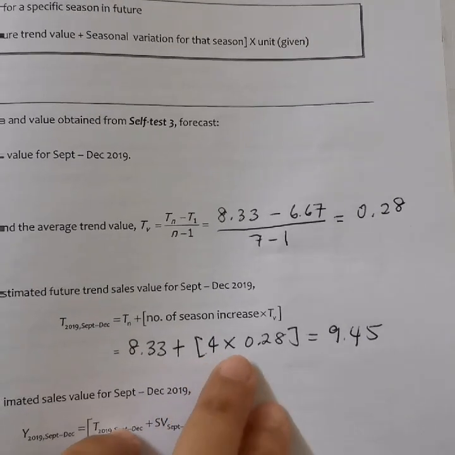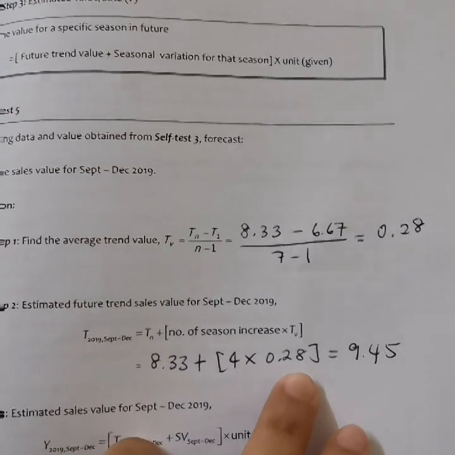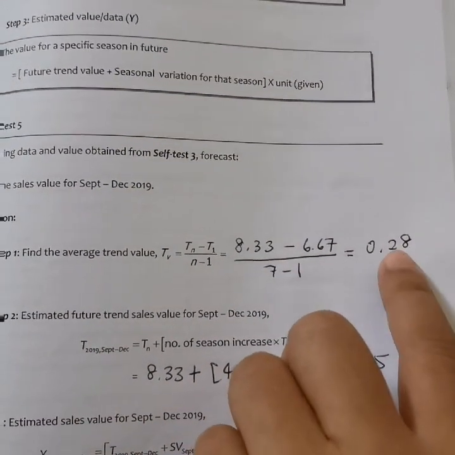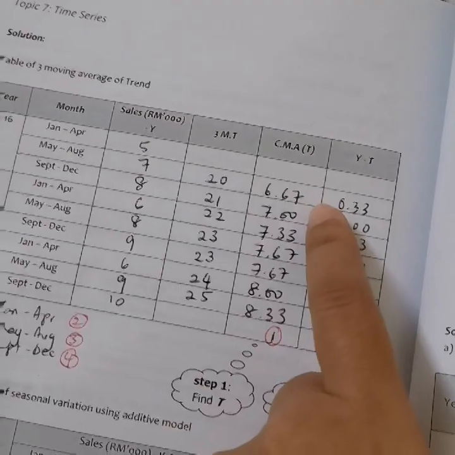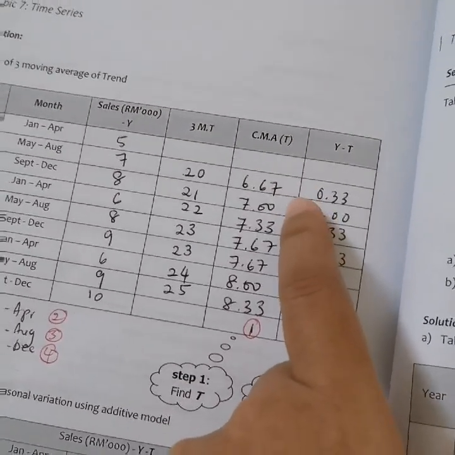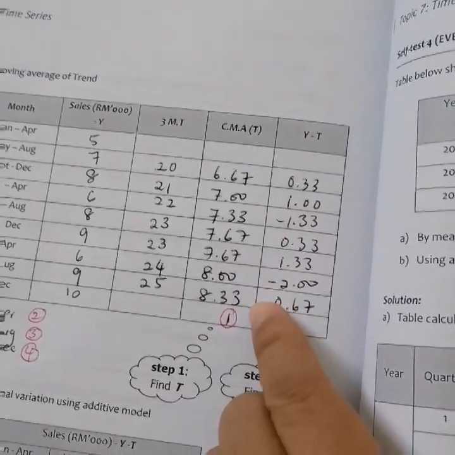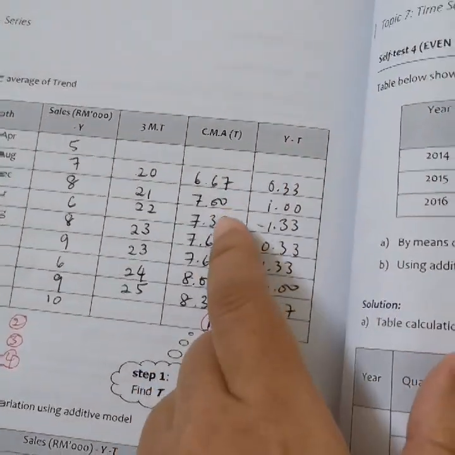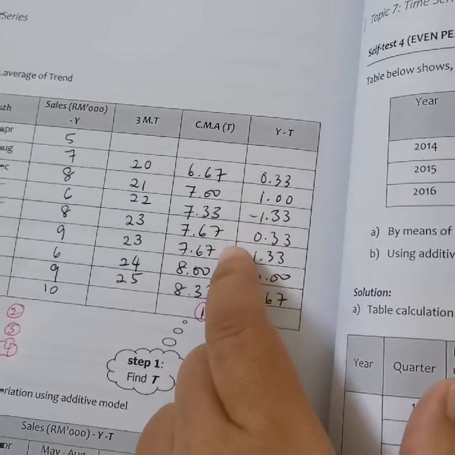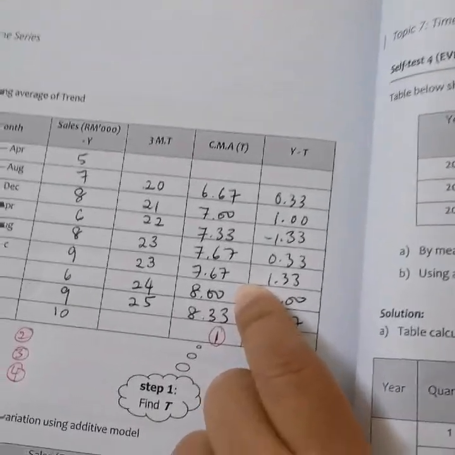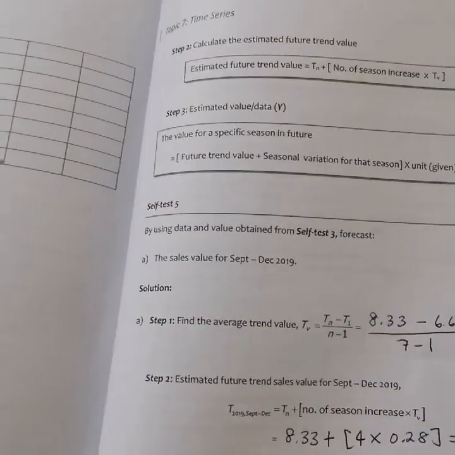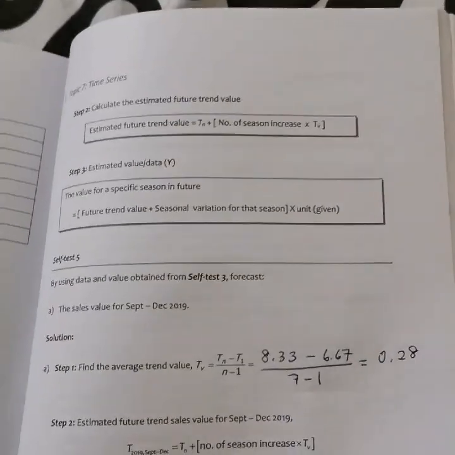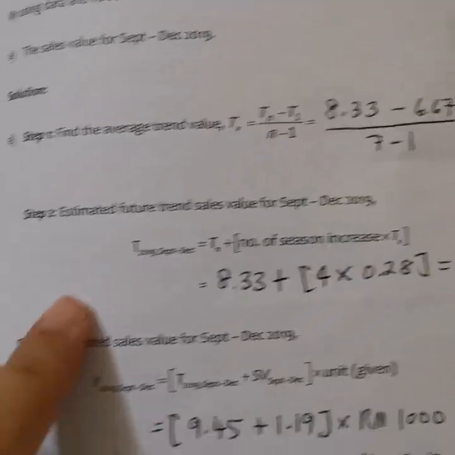And that 4 is multiplied by the average trend value. What is the average trend value? The value that we get from the first step, 0.28. 0.28 is telling us that the increment from one trend to another trend is about 0.28. So the average increase for one season to another season is about 0.28. We just need to multiply by 4 and add it to the last trend. So that's why we get 9.45. That is to find out the trend value.